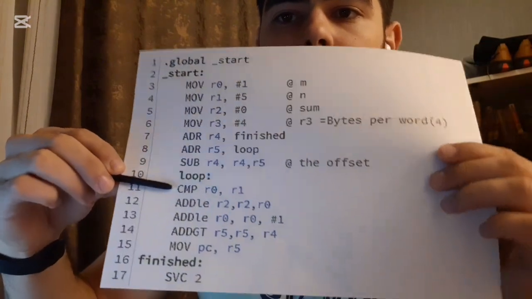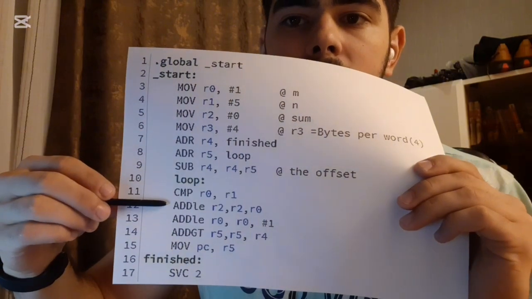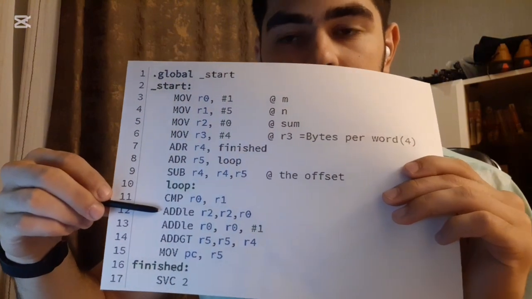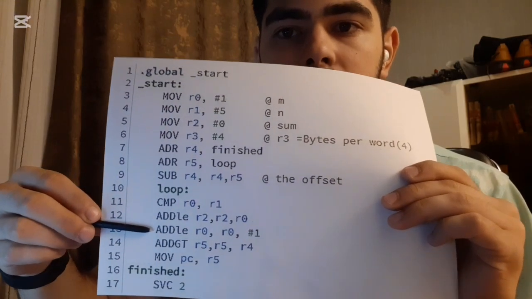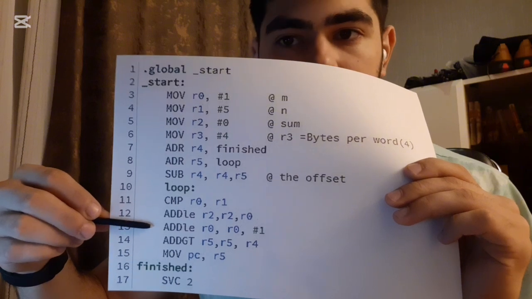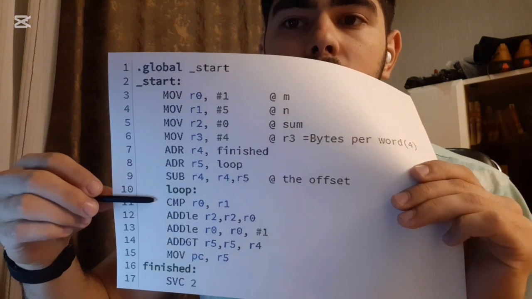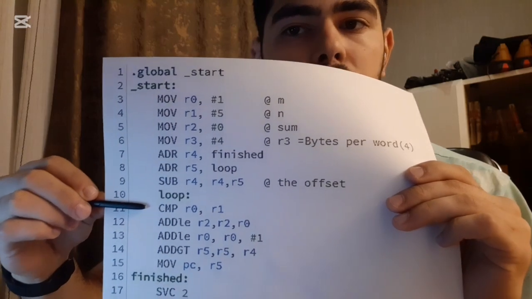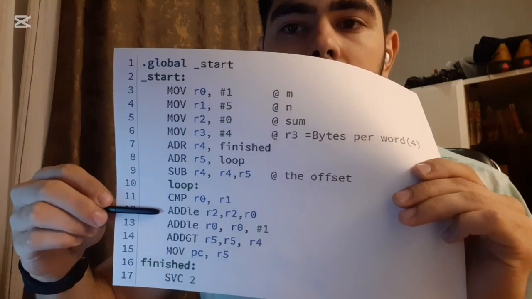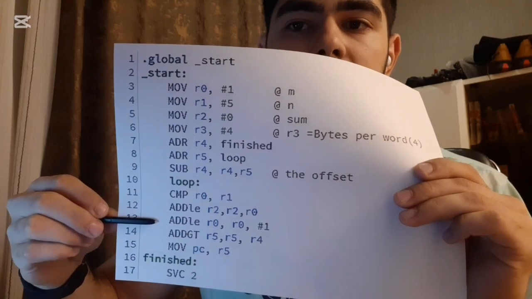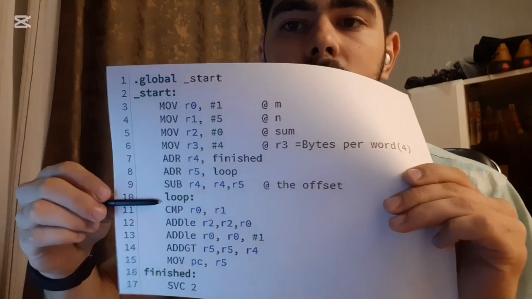So compare R0 and R1. R0 is less than R1, so R2 equals R2 plus R0, which is 1. R0 equals R0 plus 1, so R0 is now 2. It will not be executed. Move from counter to R5, the beginning of the loop. Again, compare 2 and 5. 2 is less than 5, so we add 1 to 2, and it's equal to 3. Then R0 plus 1 is equal to 3, not executed. Move from counter to the beginning of the loop.